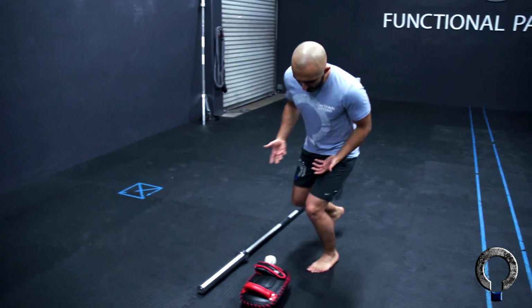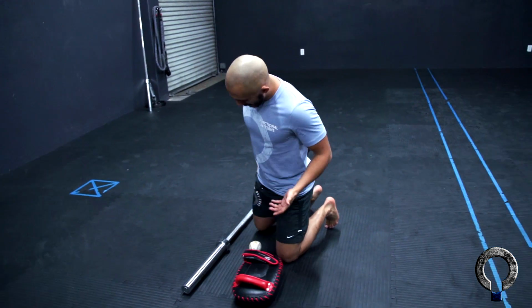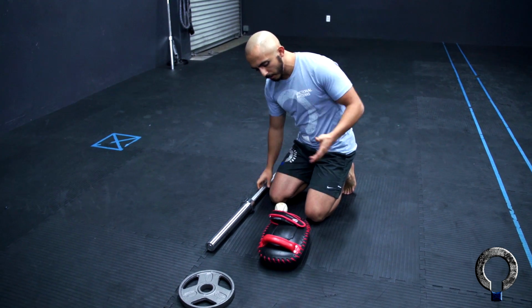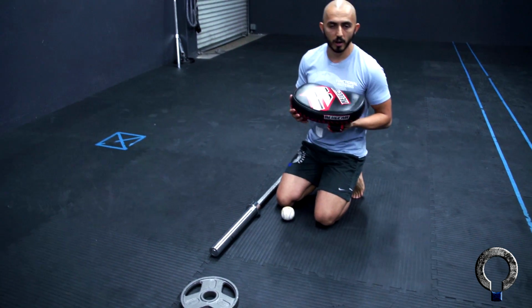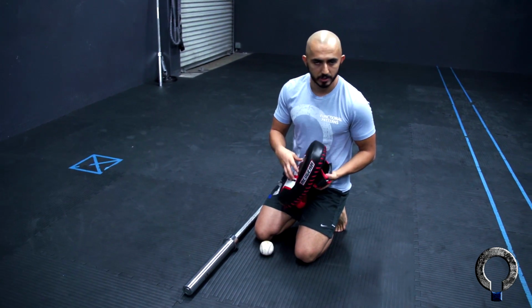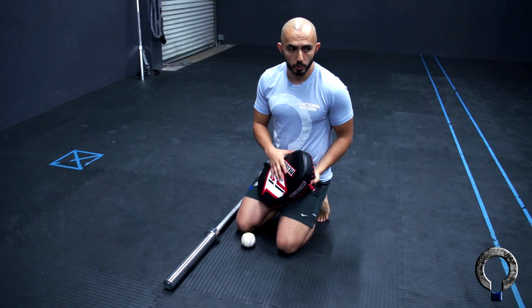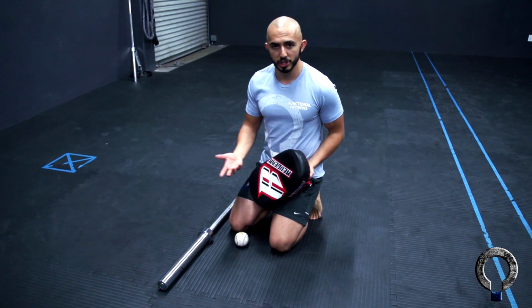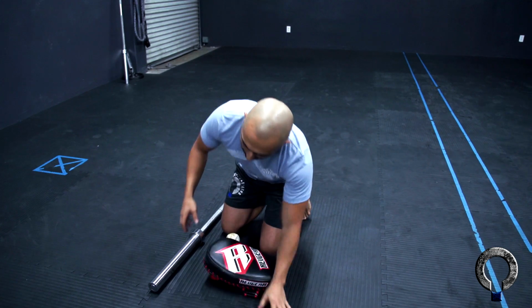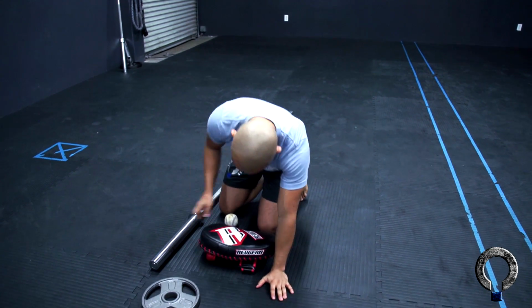So what we're going to need for this myofascial release technique, we're going to be utilizing a barbell. I like to use a Muay Thai pad. This is what's available to me, so this is what I'm going to use. If you have some kind of a cushion, it should work the same. I'm going to have an optional weight here. And my myofascial release tool is actually going to be a baseball.